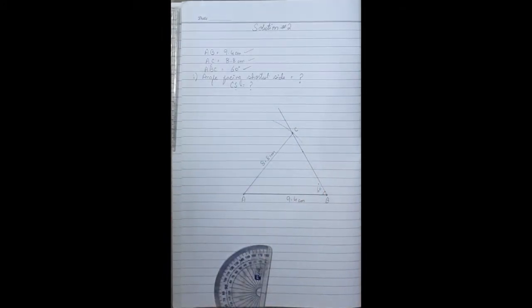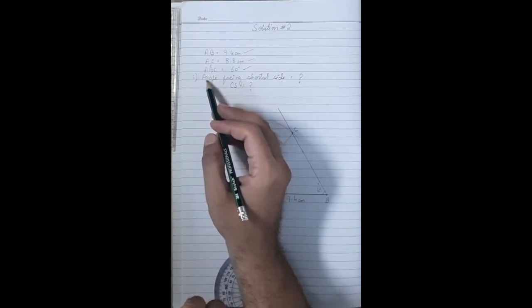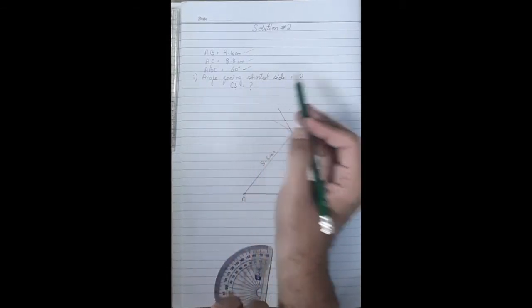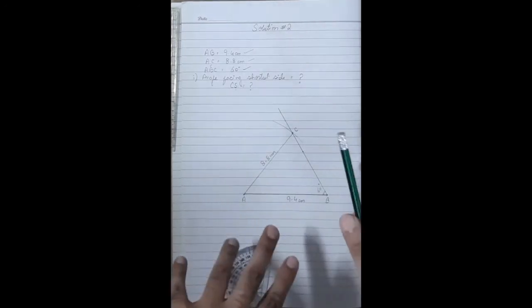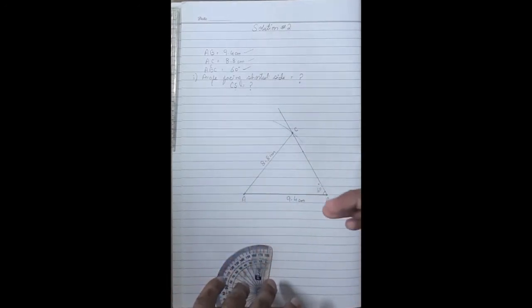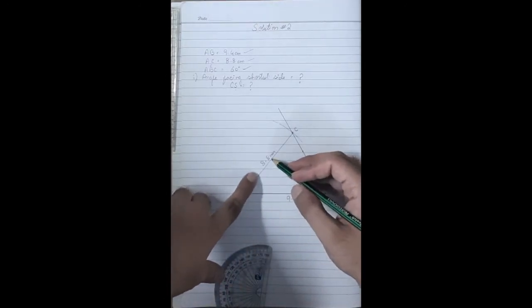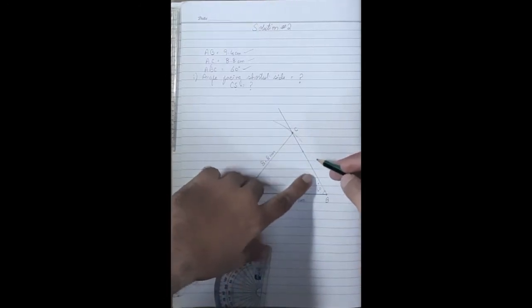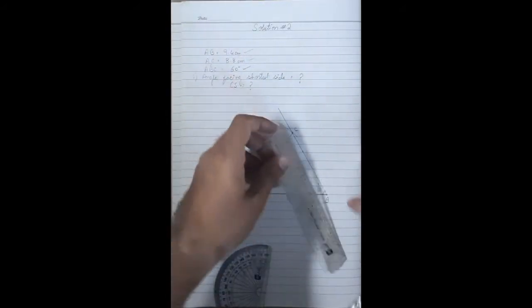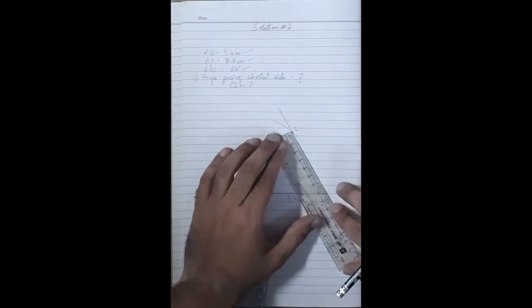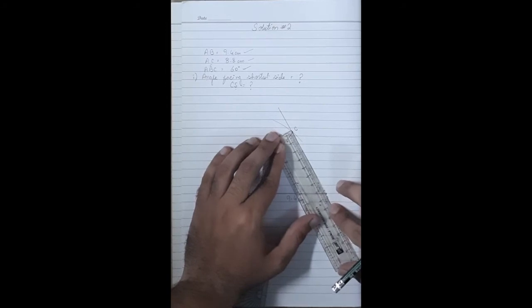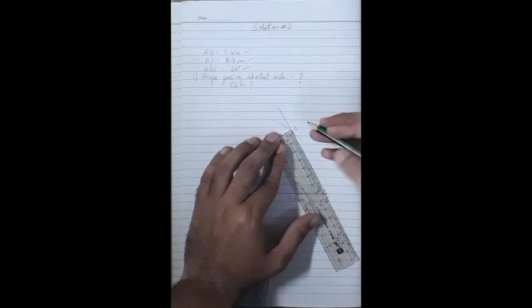Now we need to measure the angle facing the shortest side, and first of all we need to see which side is the shortest. This is 9.4 centimeter, this is 8.8 centimeter, and we don't know this one. So firstly we will place our scale here and measure it out how much it is.